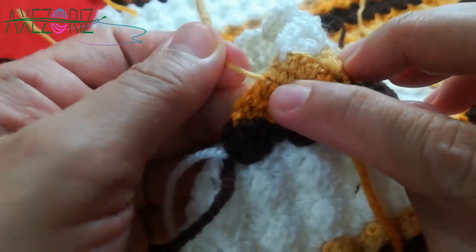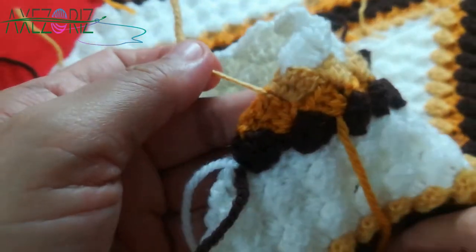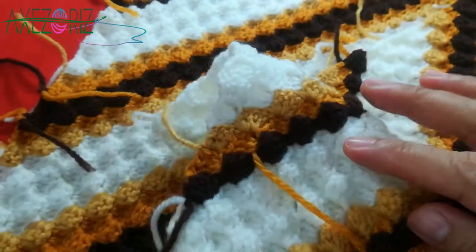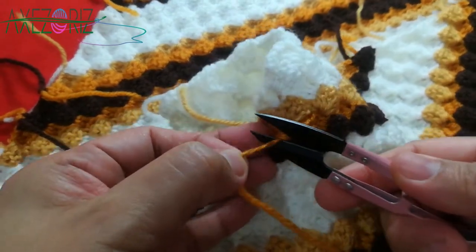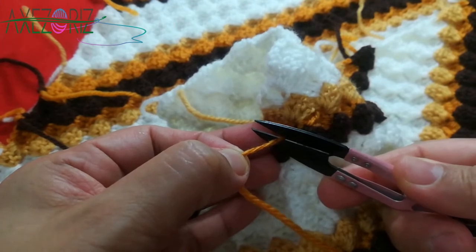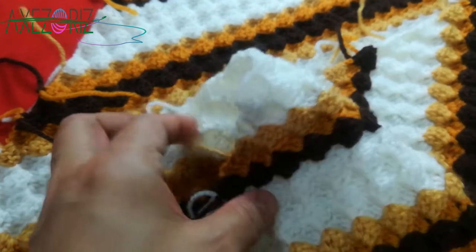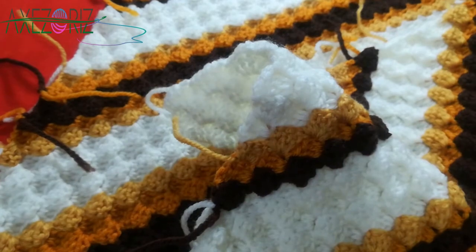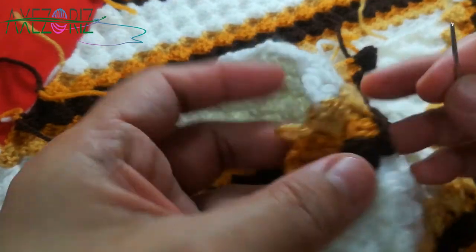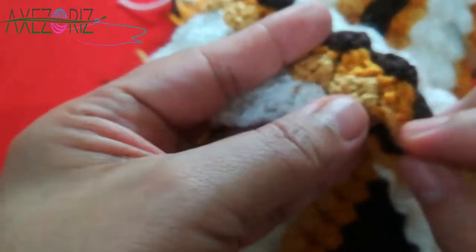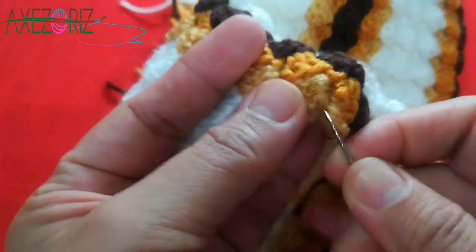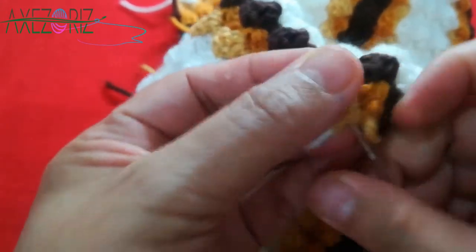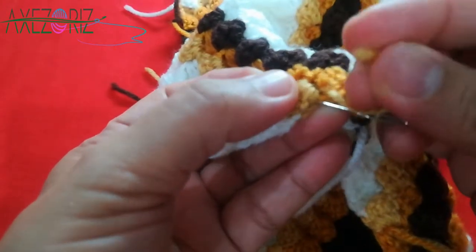See that this knot is still obvious. Let me cut the ginger yarn first, then let's do the other yarn. Let's insert the tapestry needle here and thread the needle as so.